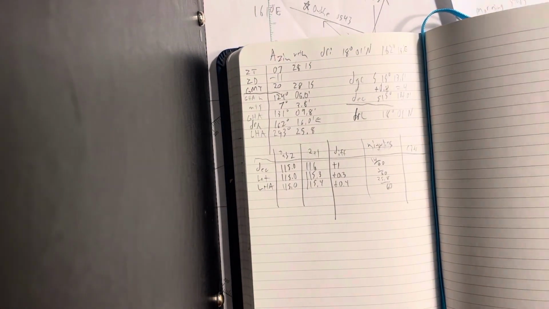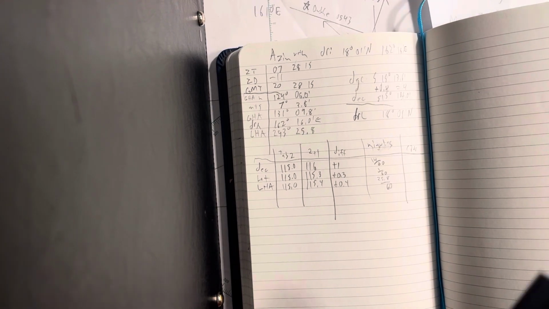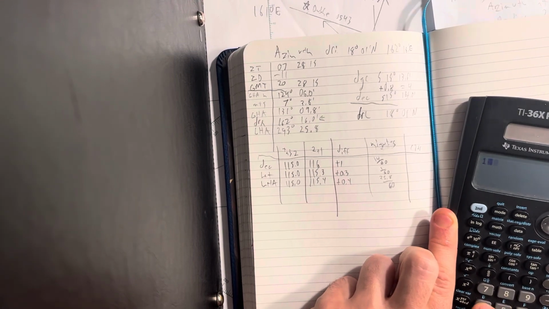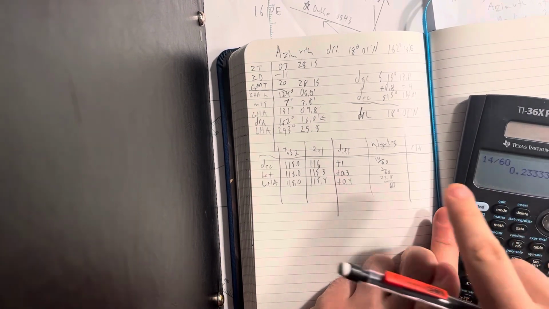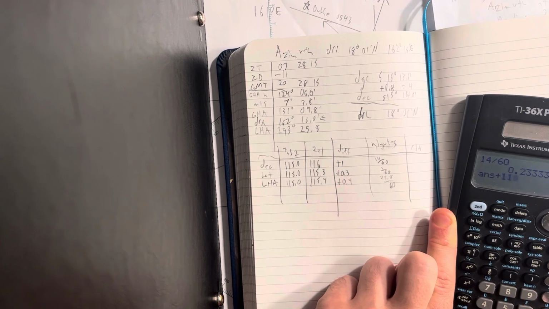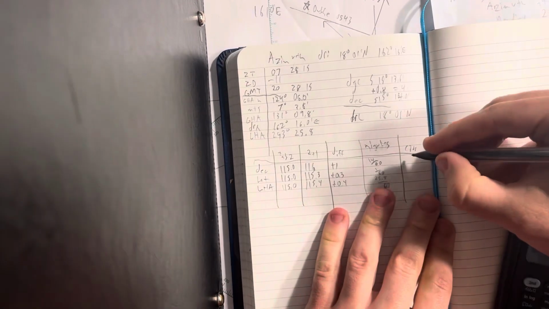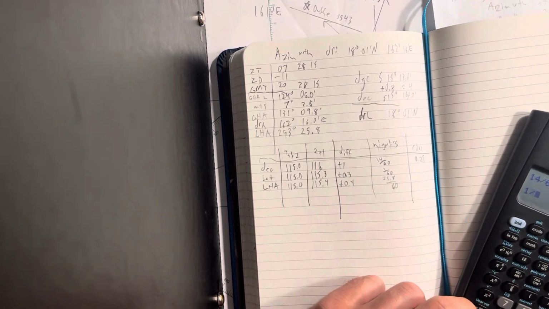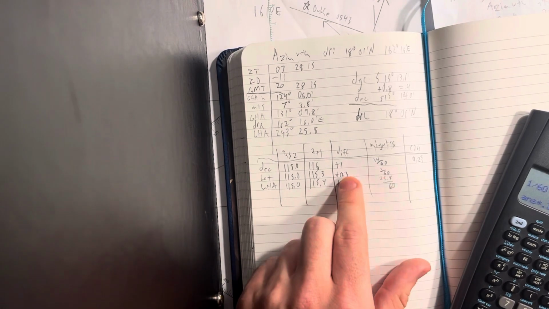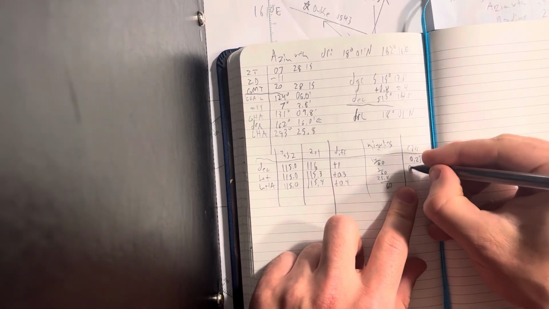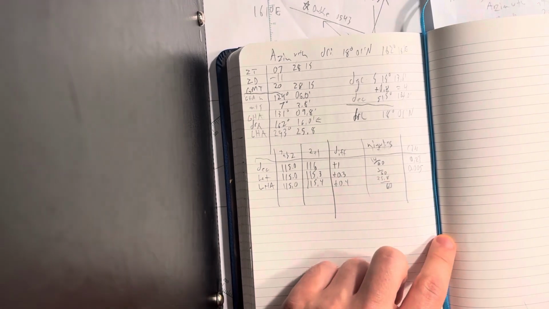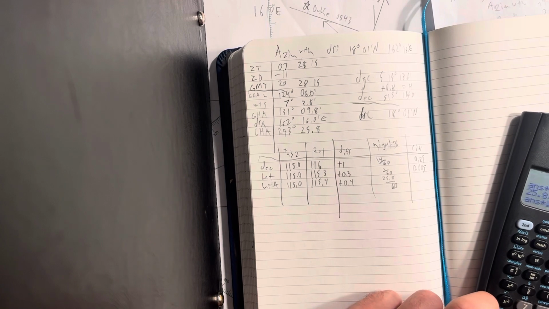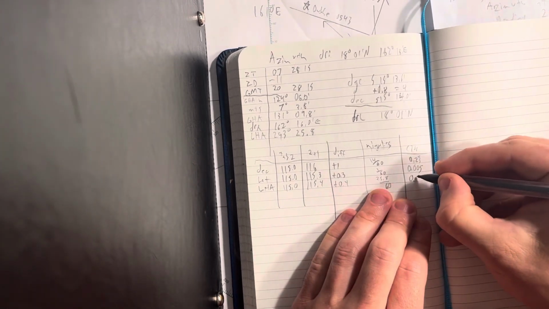Now we can do our interpolation. And we've got 14 divided by 60 times 1, obviously. We're going to get 0.23 repeating. Then we'll do 1 over 60 times 0.3, which gets us 0.005, so essentially nothing. 25.8 divided by 60 times 0.4 is 0.172.